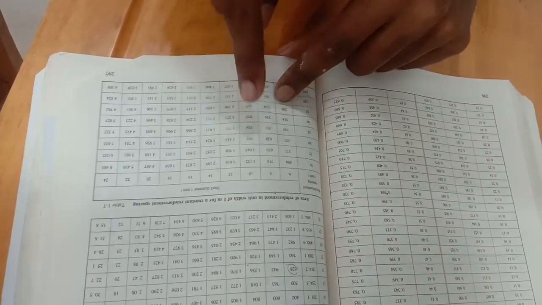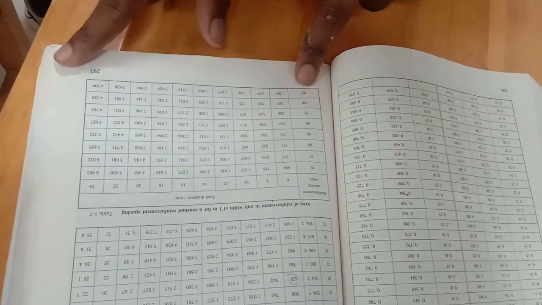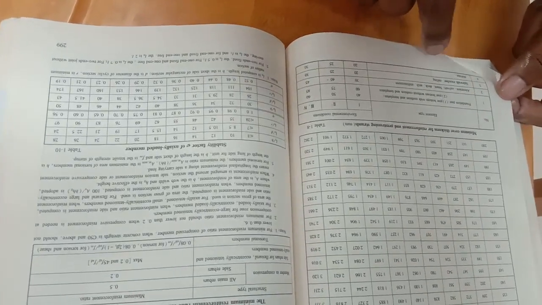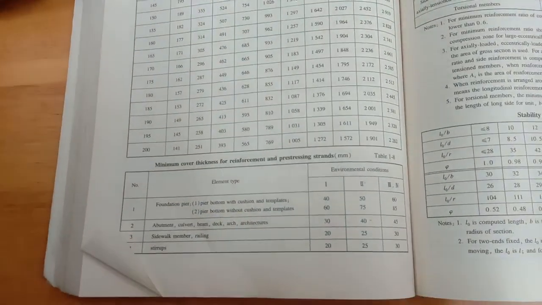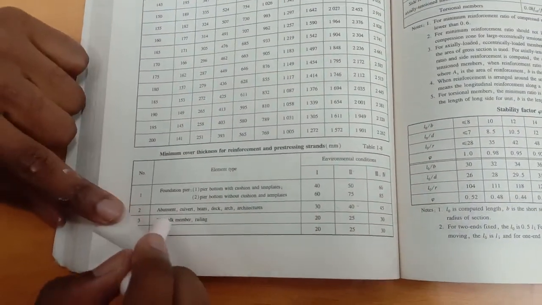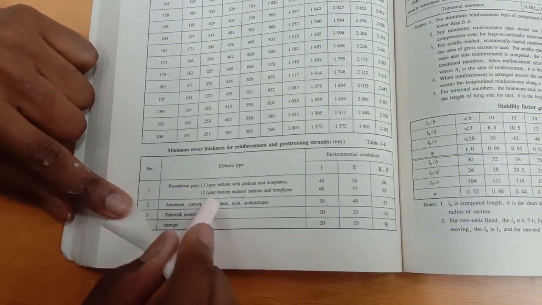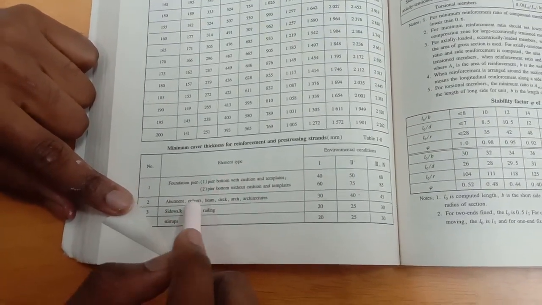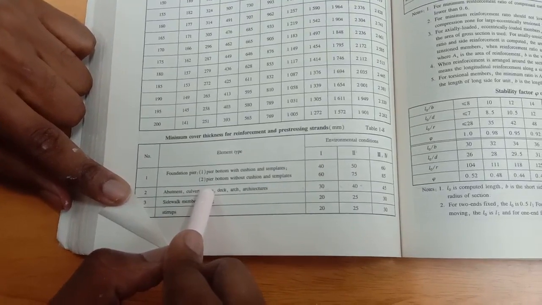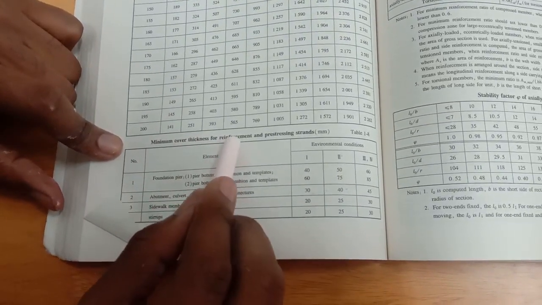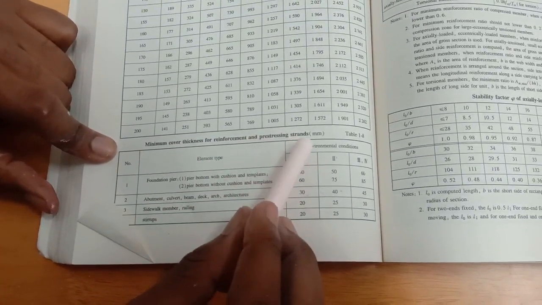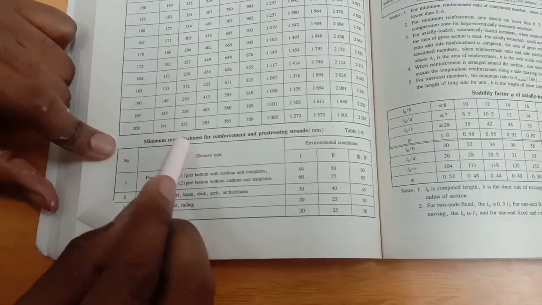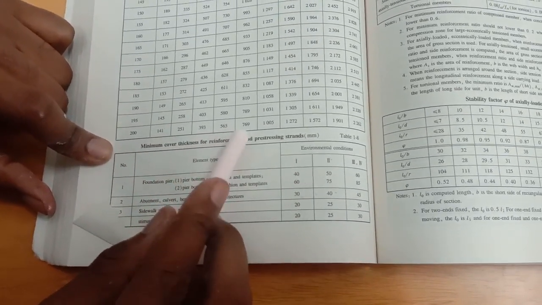We have the area of reinforcement. Firstly, we have to find the abutment curvature beam. We are in the beam, so the element type is a beam. You see the minimum cover thickness for reinforcement.